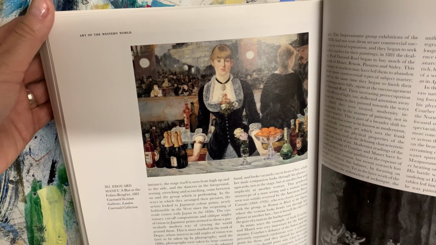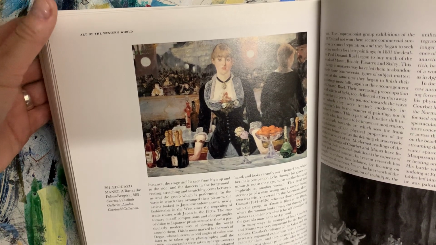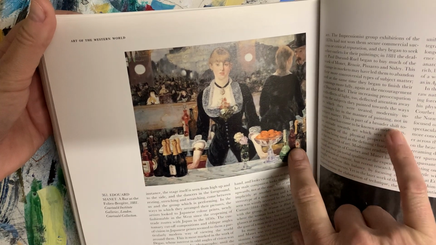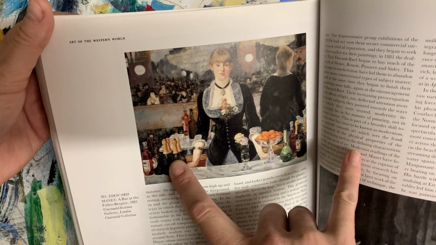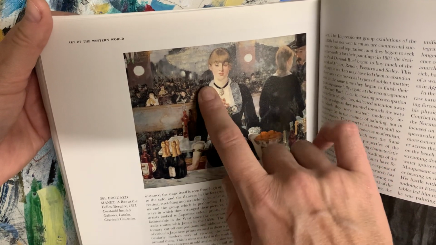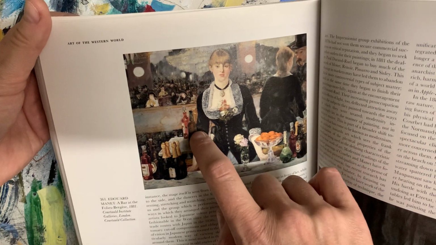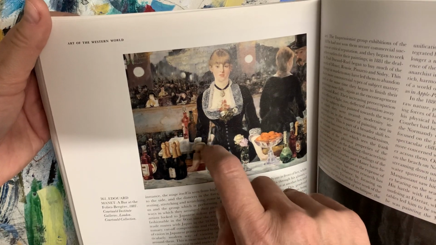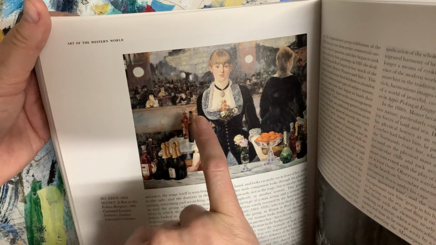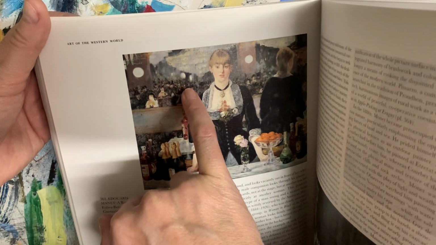So focal point for that one. Interesting. Depth and distance. Look at this. Very, very obvious. Very clear foreground, because the objects are very large and they're very beautifully clearly painted. Midground appears to be, by the way, she's in the foreground, what's directly behind her, the mirror, the reflection of these bottles. Background, we can see far, far into this bar, which is behind her.